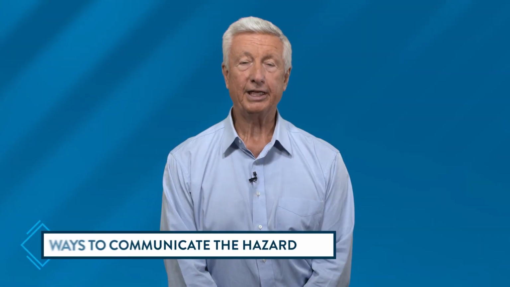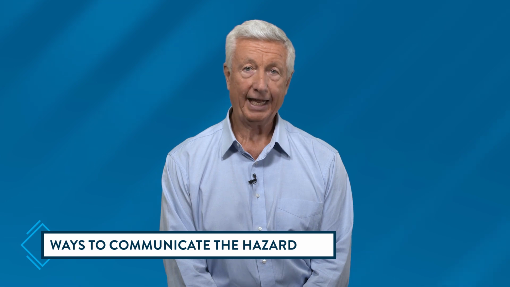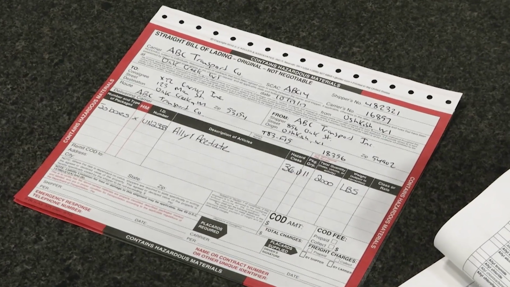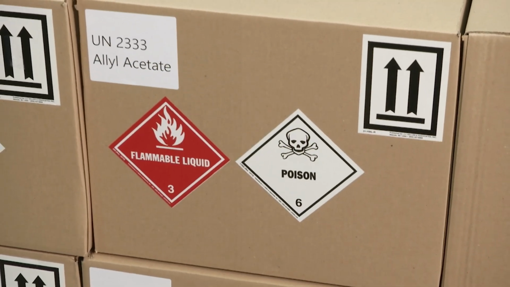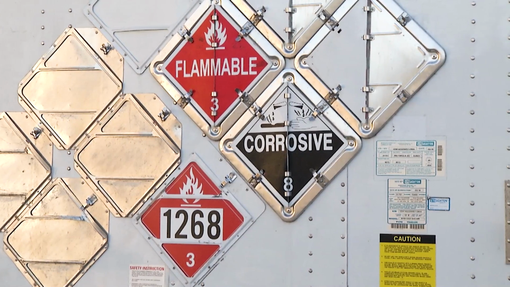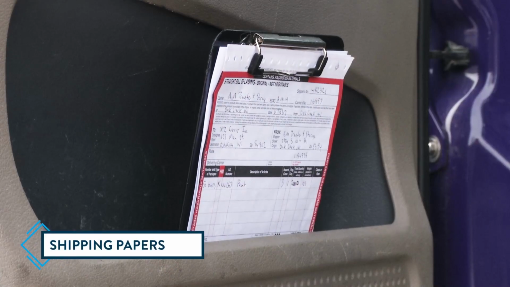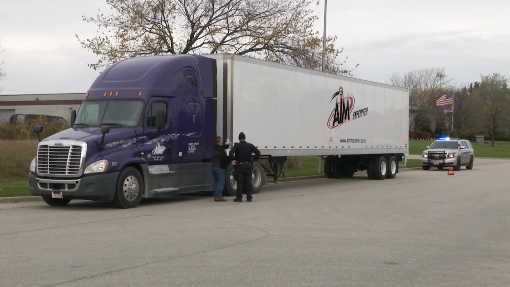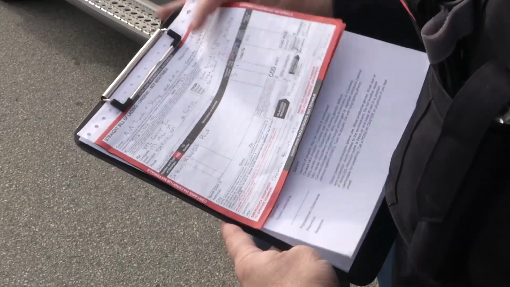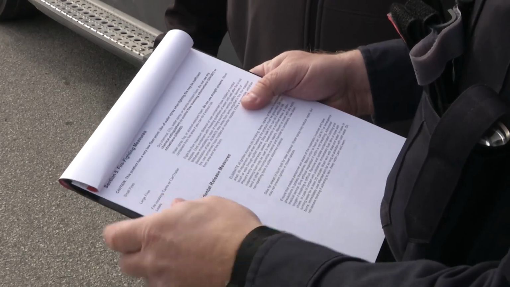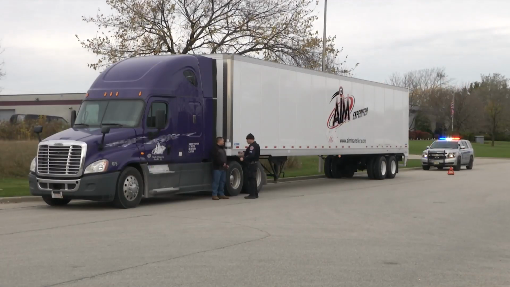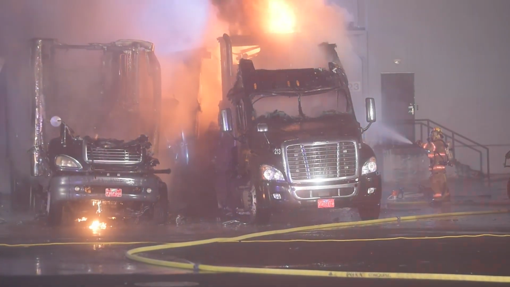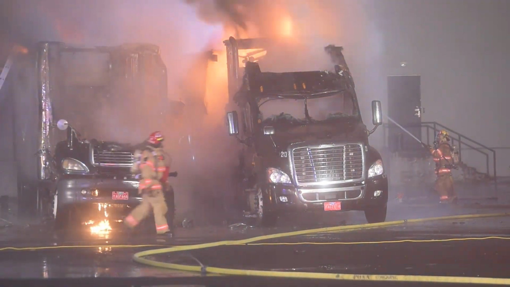The HMR requires each shipper to properly classify a material and to communicate the material's hazards. This can be done through the use of basic descriptions on shipping papers, markings and labels on packages, and placards and markings on transport vehicles. Shipping papers, which can be a shipping order, bill of lading, or a manifest, are important to the hazmat transportation process. If an accident or incident occurs, shipping papers provide emergency responders with much of the information they need to respond quickly and appropriately. Time is critical in an emergency. That's why it's so important the information entered on a shipping paper must be correct.